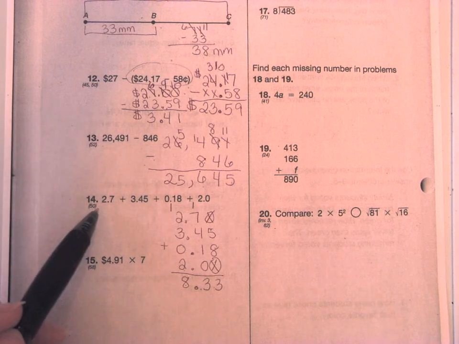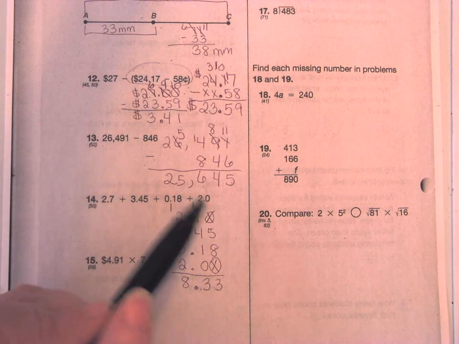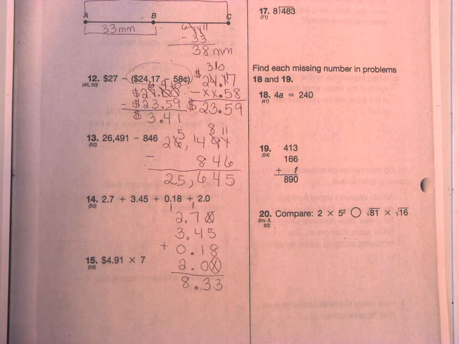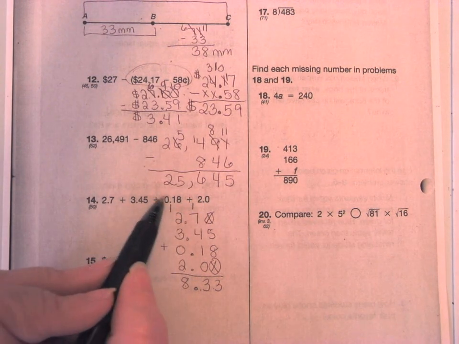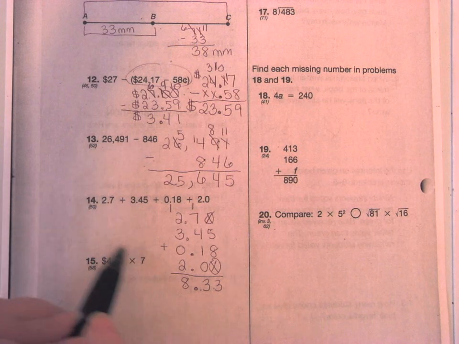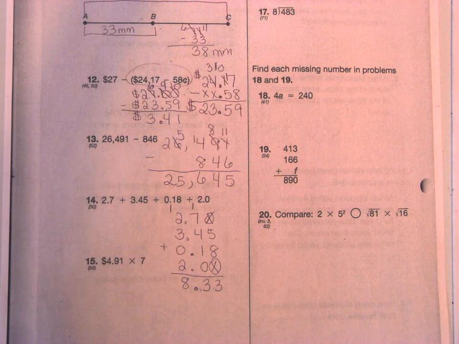All right, and double check your work. You can add in whatever way you feel comfortable doing. You might want to do the 2 and the 18 together and get 2.18, and then go on from there. It's up to you as long as you add the numbers correctly like that. Okay. All right. Our next one.